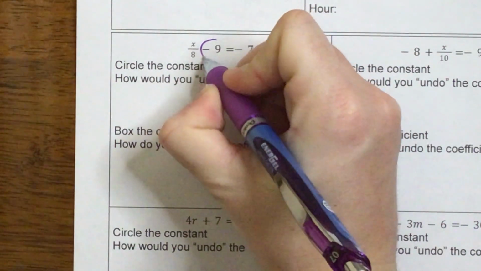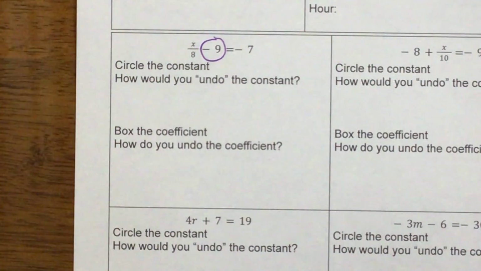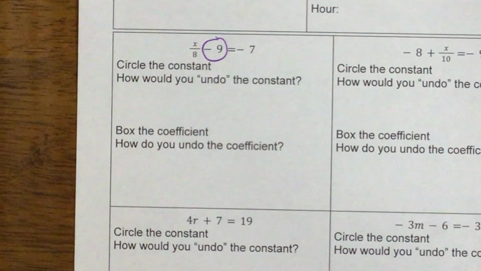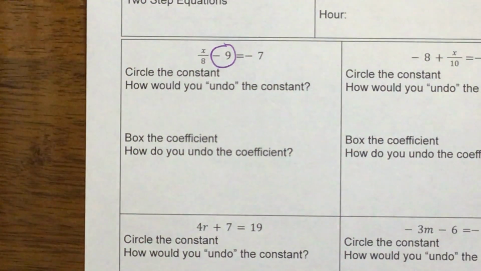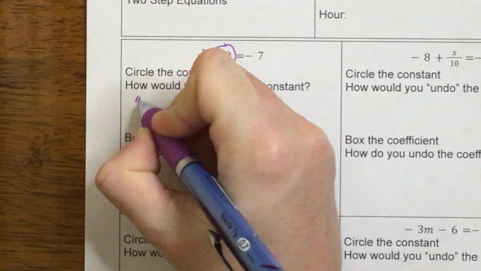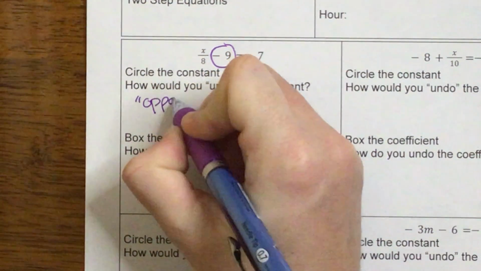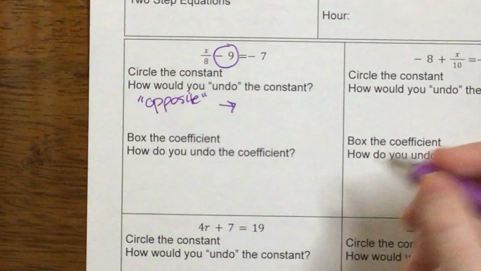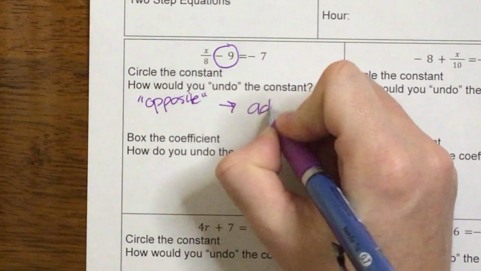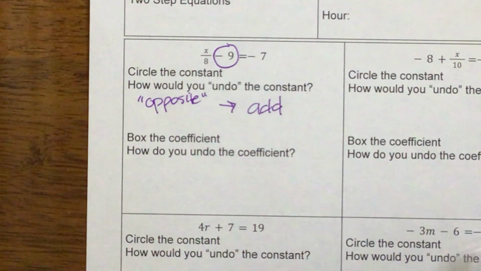So this minus 9 is our constant. It says, how would you undo the constant? Or what's the opposite? The opposite of minus 9 is plus 9. So we would add 9 to undo that.